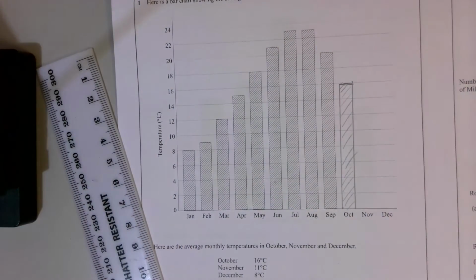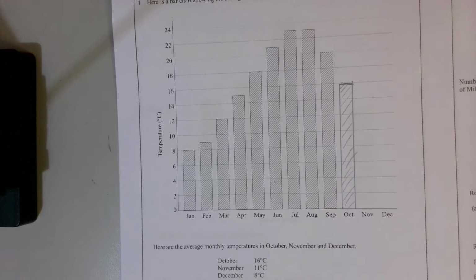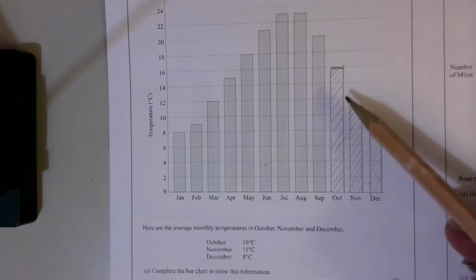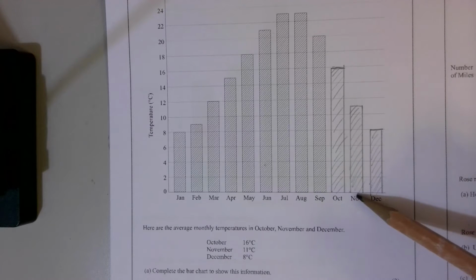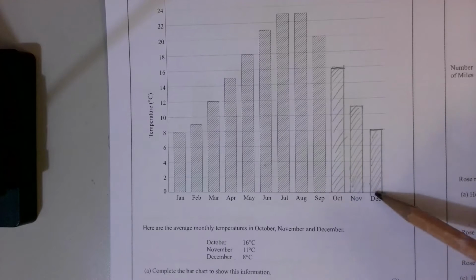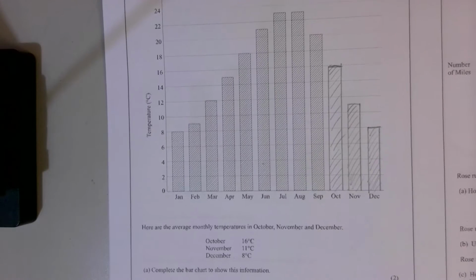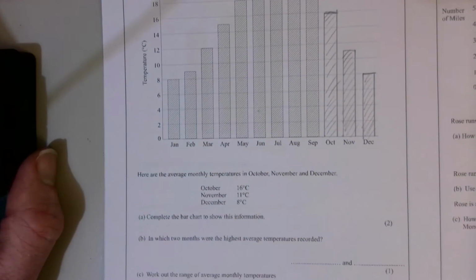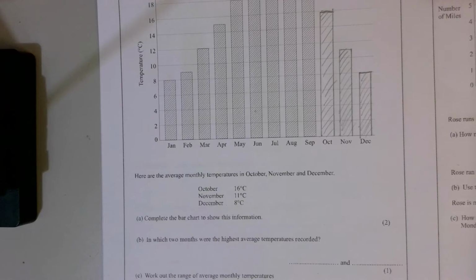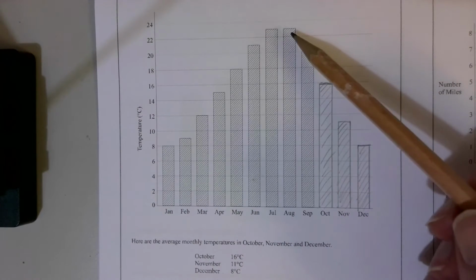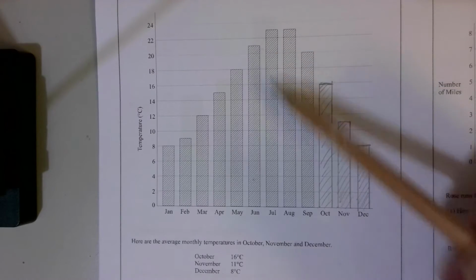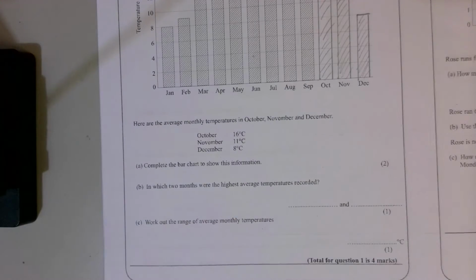And the other 2 months, I'll have a go at it now and then I'll put them up in a moment. So here are my 3 bars all drawn to the correct height. Now if it was in an exam, they would have squares along here, so you could make sure that the gaps were exactly the same and the bars were exactly the same width as well. Okay, next question. In which 2 months were the highest average temperatures recorded? Well, that looks like these two here in the middle of summer, July and August.